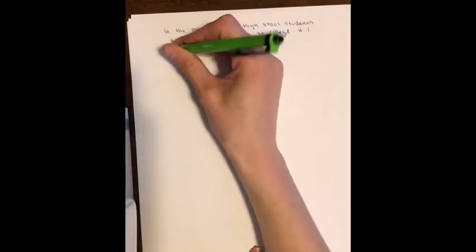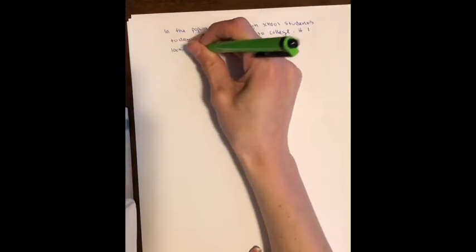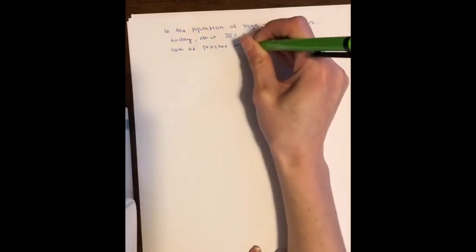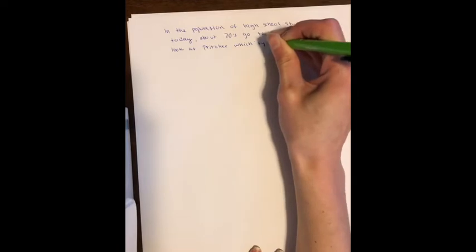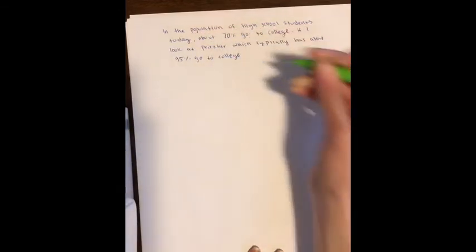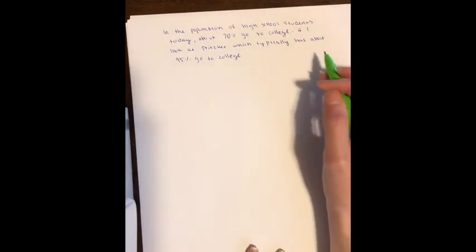Okay, so if I look at Pritzker, which typically has about 95% go to college. They say it's 100%. 100% get into college, but about 95% actually go in the fall.